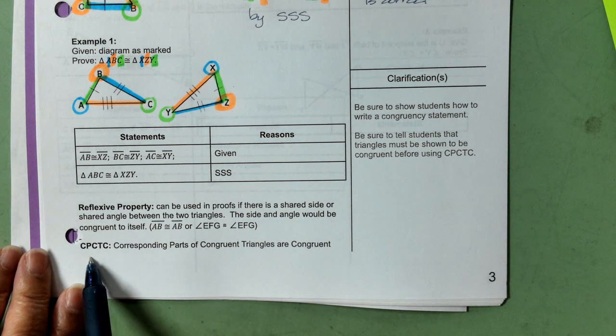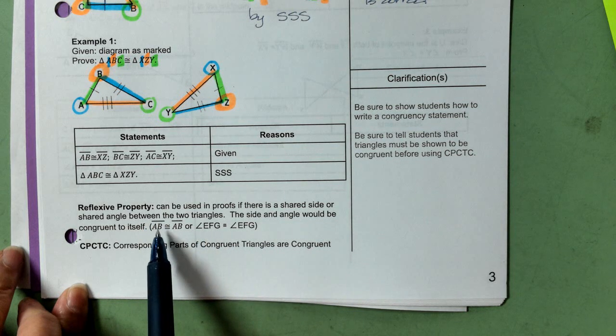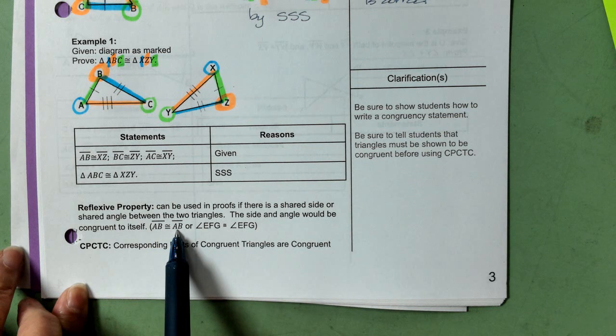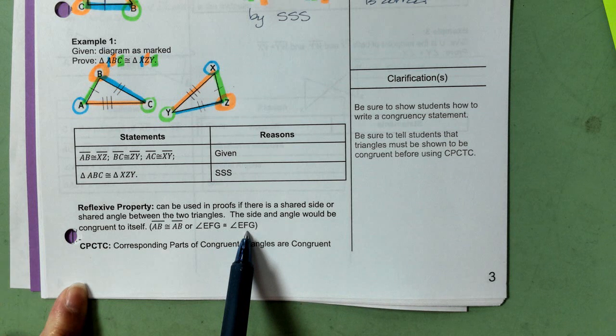We have two things I want to introduce here. Reflexive property. It's a very powerful tool when you're doing proofs. And it basically says that a line segment is congruent to itself or an angle is congruent to itself.